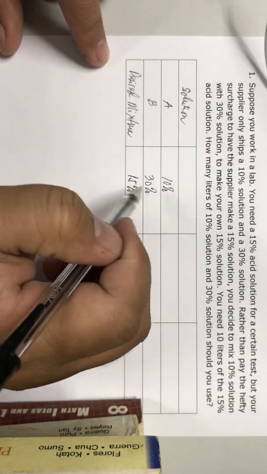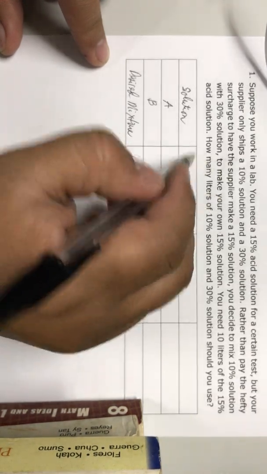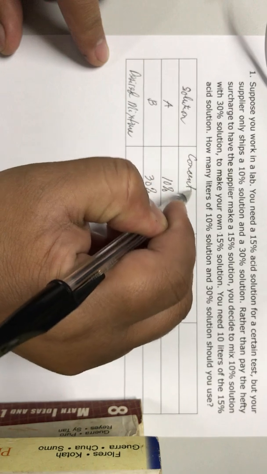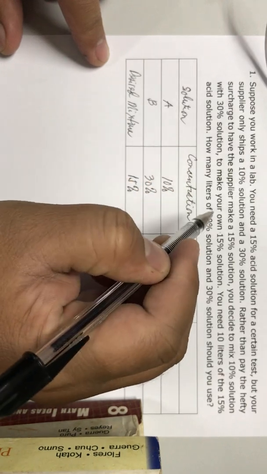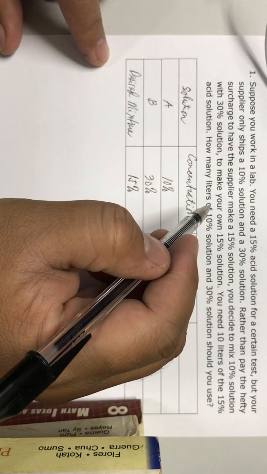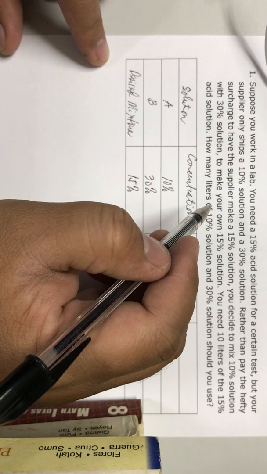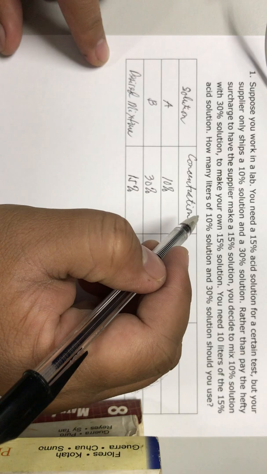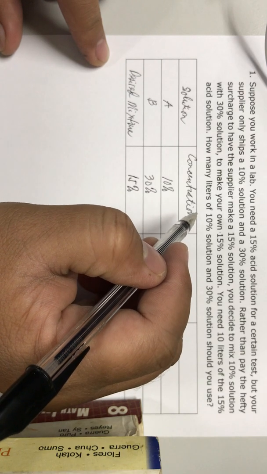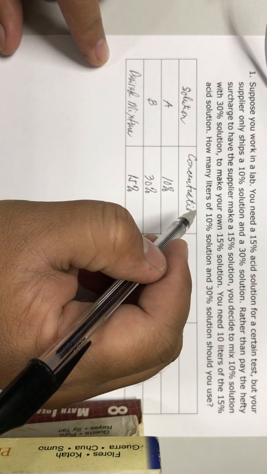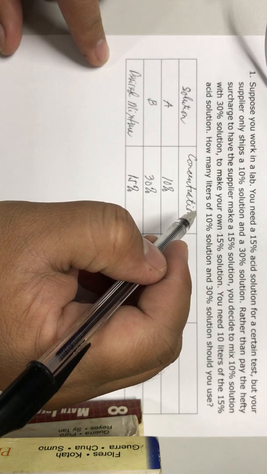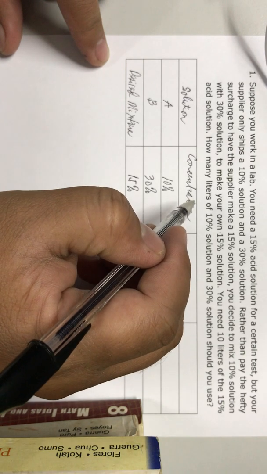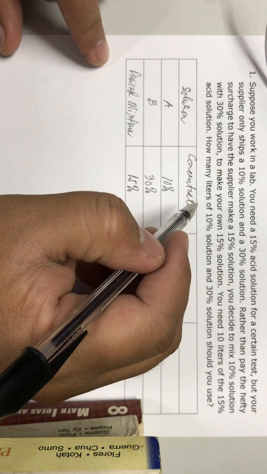This second column should be under the heading concentration. Okay. Yesterday, I actually used the term acidity. Now, somebody told me that acidity might not be the correct term. It should be concentration.